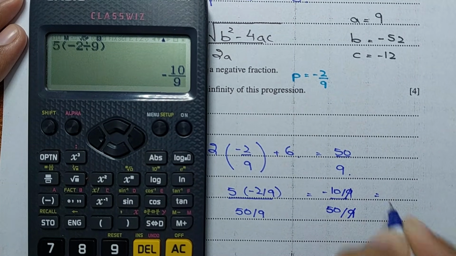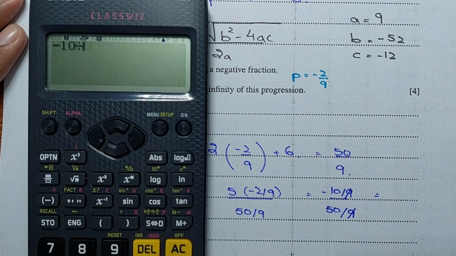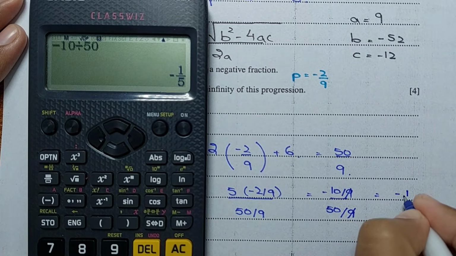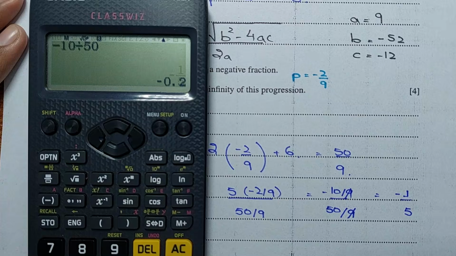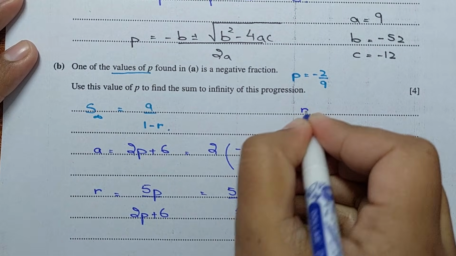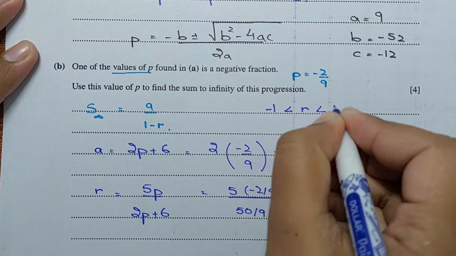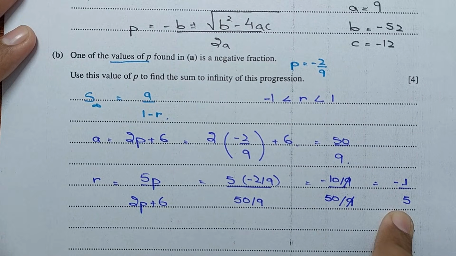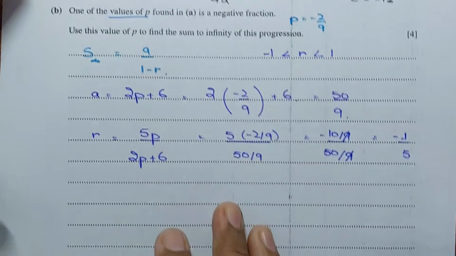The 9 is cancelled with 9, right? Negative 10 divided by 50 is minus 1 over 5. Minus 0.2, right? For the common ratio, we have a restriction that our values should lie between minus 1 and plus 1.